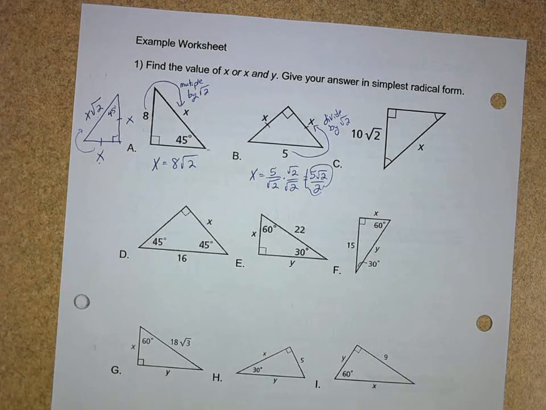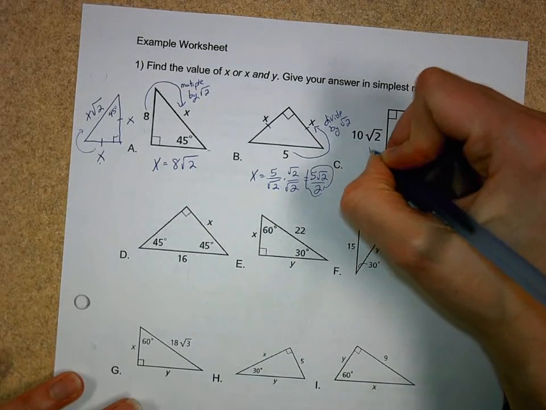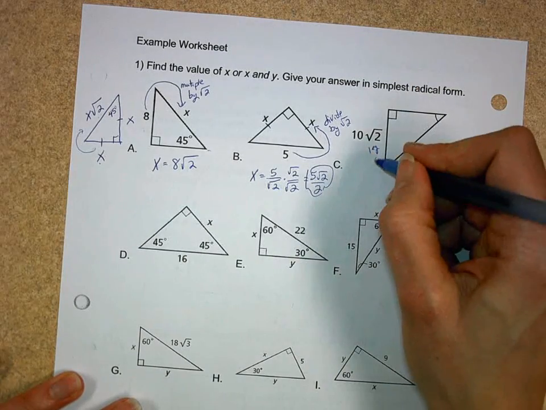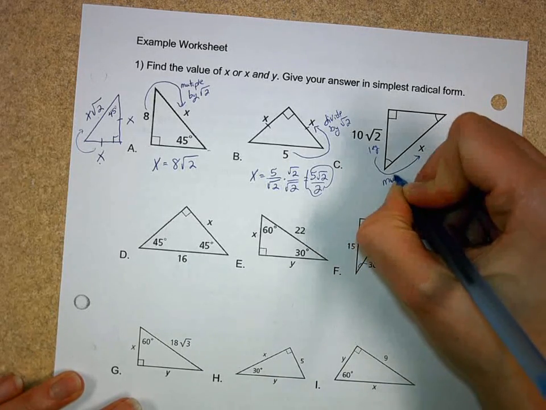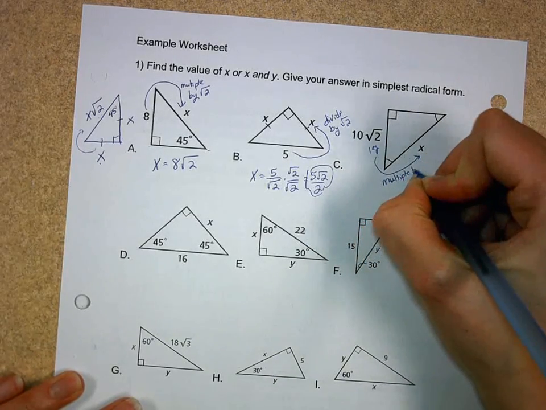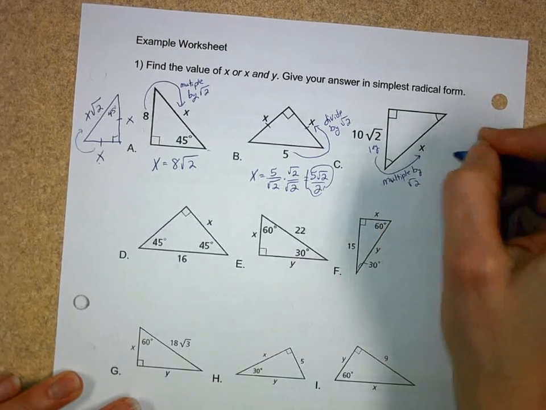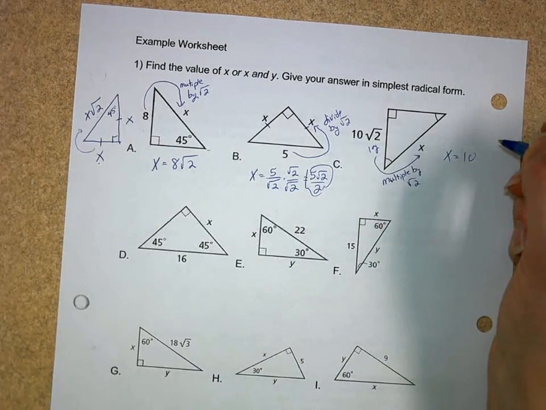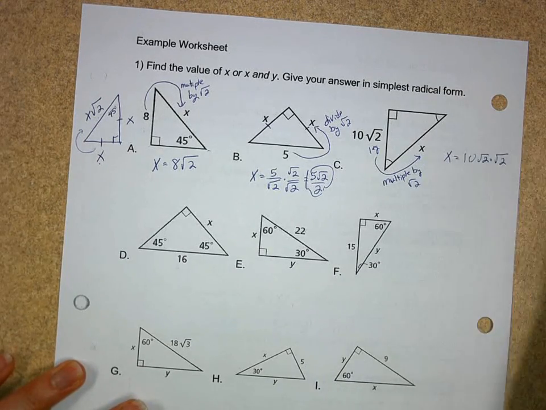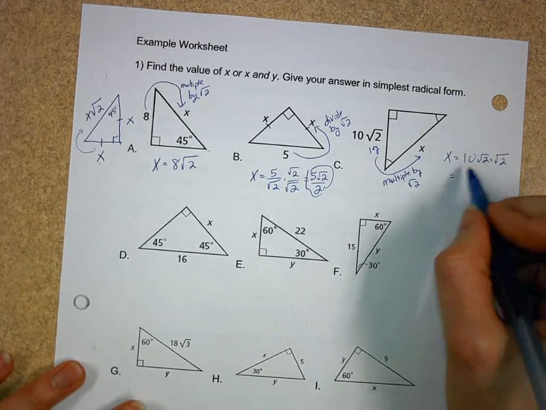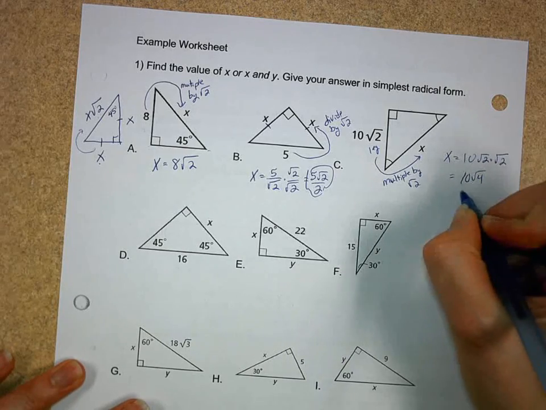Okay, again, which side do I know? Do I know a leg or do I know a hypotenuse? Okay, I know the leg. So I want to get to the hypotenuse. So what do we do? We multiply by root 2. So x is going to be 10 root 2 times root 2. So when I do that, I get 10 times the square root of 4, which equals 20.